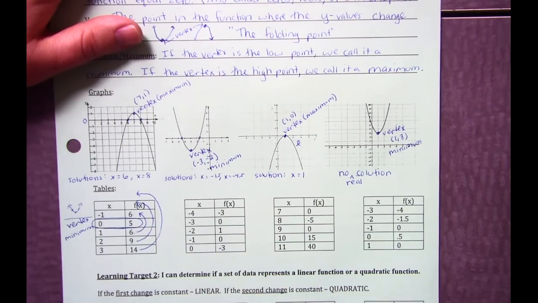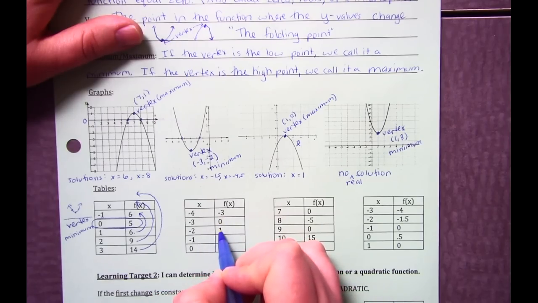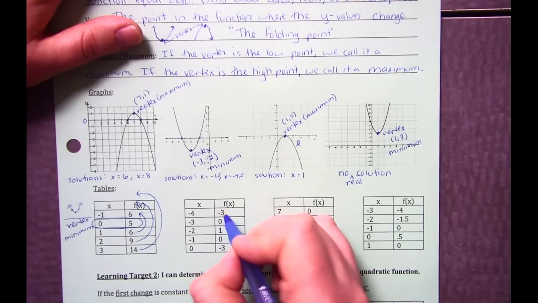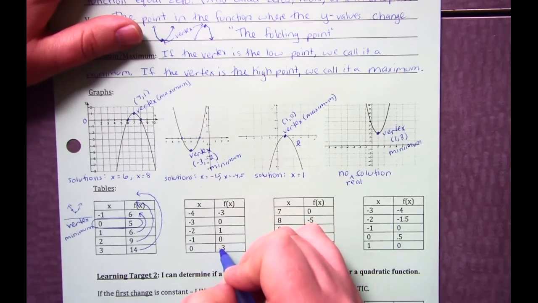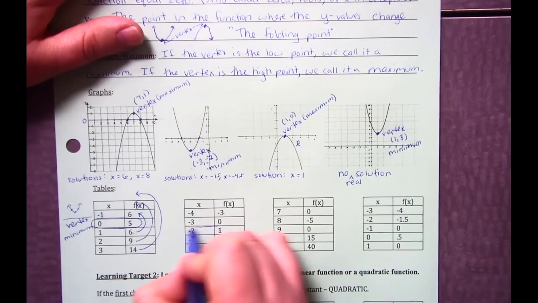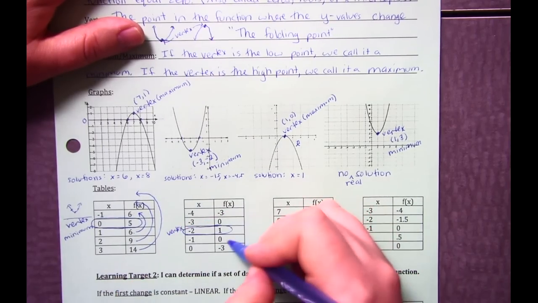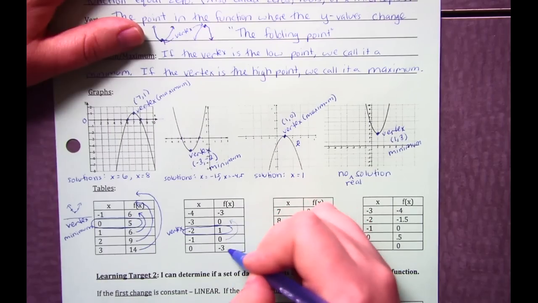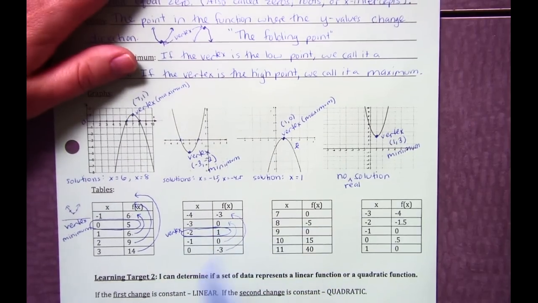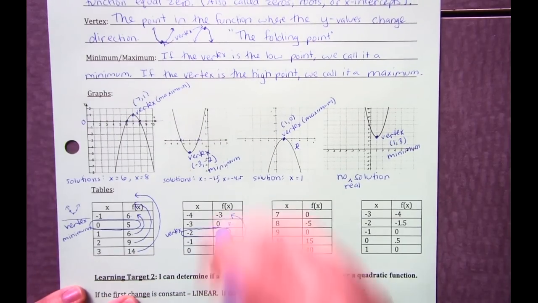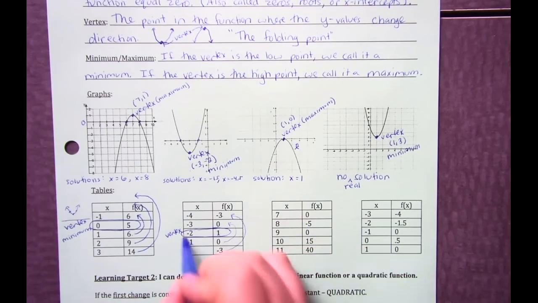Let's go to this one. We have -3, up to 0, up to 1, back down to 0, back down to -3. So this is the folding point of our function. This is the vertex right there. You can also tell because 0 would kind of map up onto 0, -3 would map up onto -3. If all of these were to fold up onto those, they would land on top of each other. They would match. So that's the vertex.